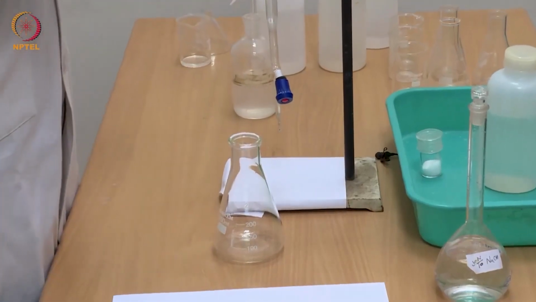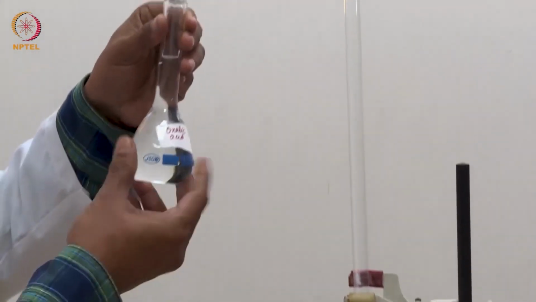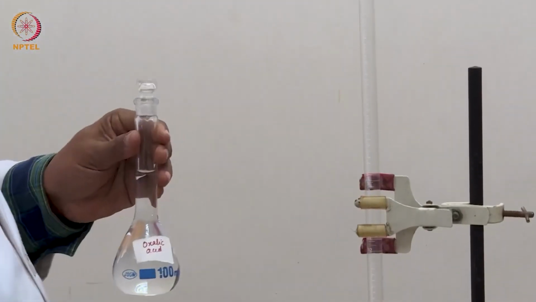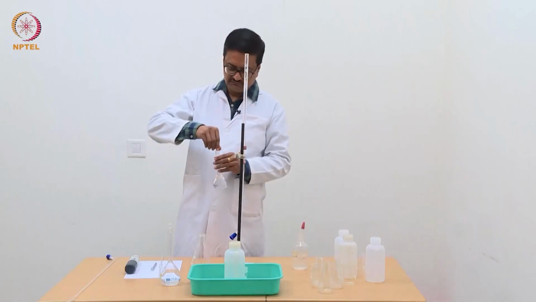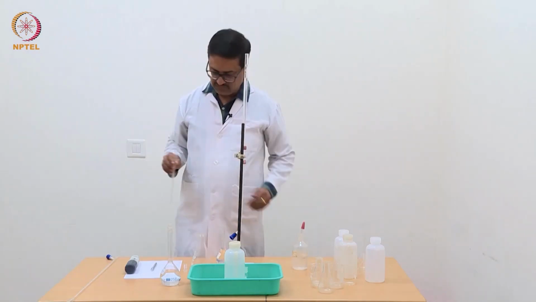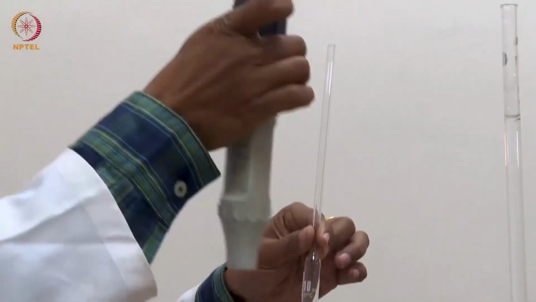Now I need to pipette out 10 ml of oxalic acid from this volumetric flask to this conical for standardization. So for that, I am going to use this 10 ml pipette and this pipette pump.